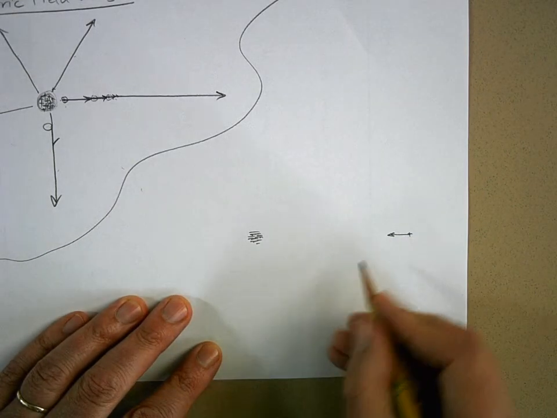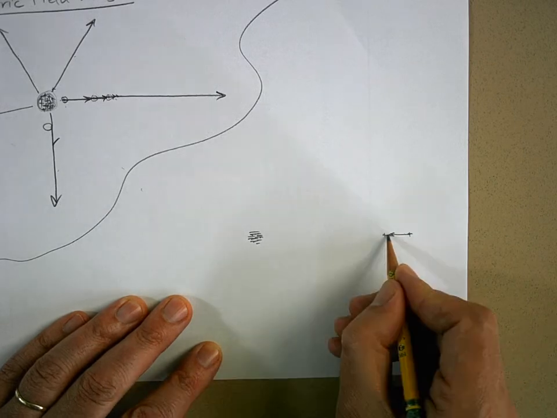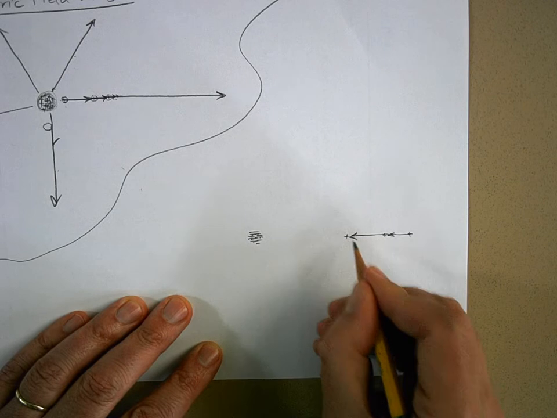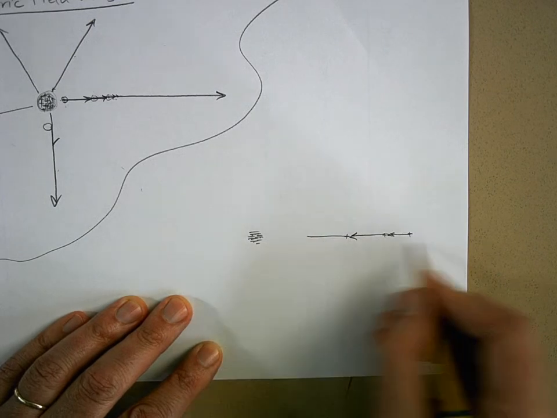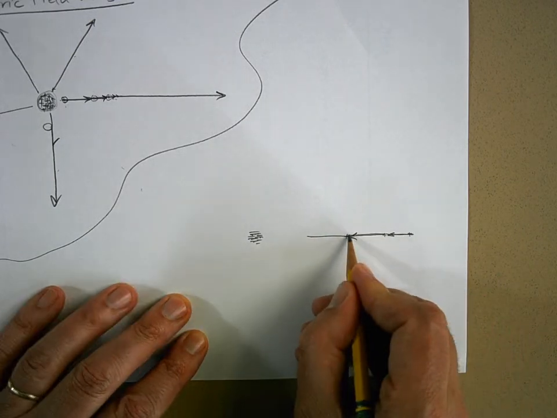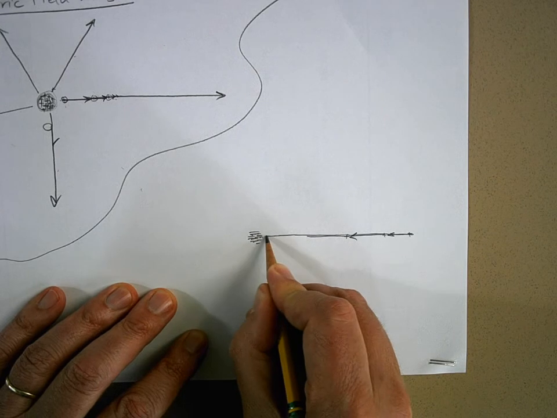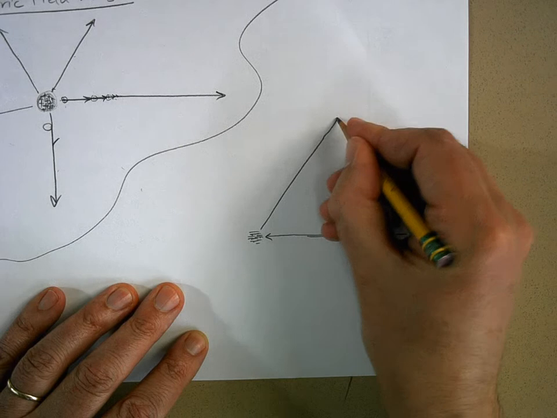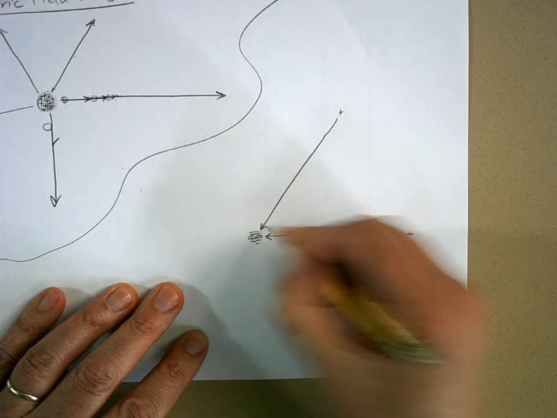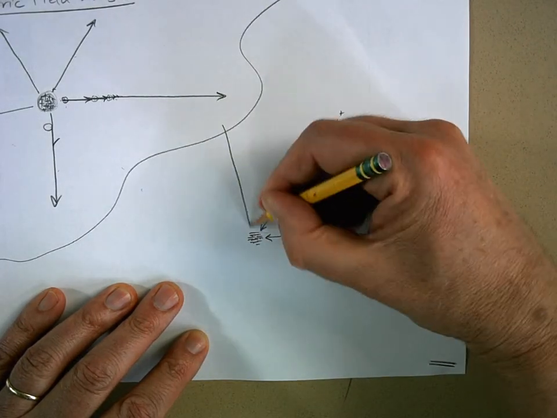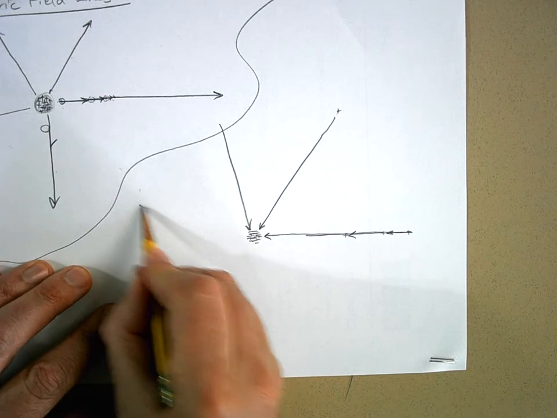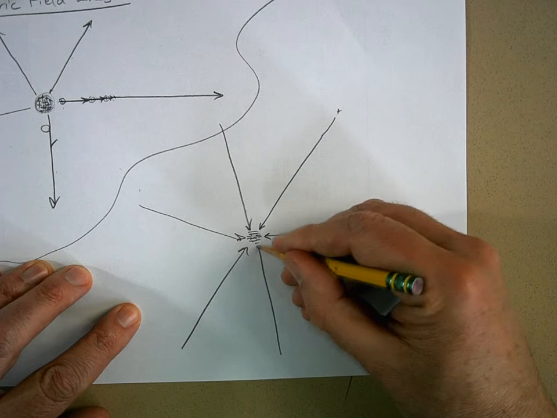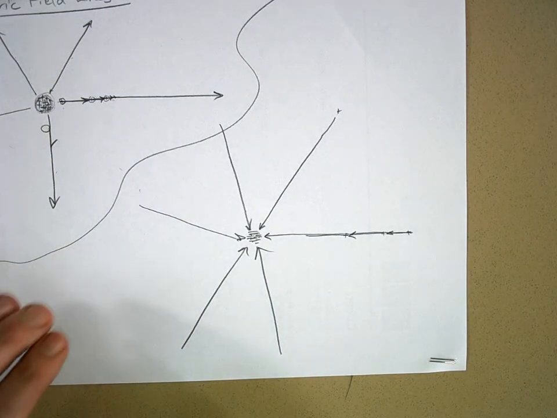And then I put my positive test charge here. It's a little bit stronger because I'm closer. In fact, I could connect all these force vectors together until they go like this. If I started out here, it would point like this. Like this. Something like that. This would be pretty good.